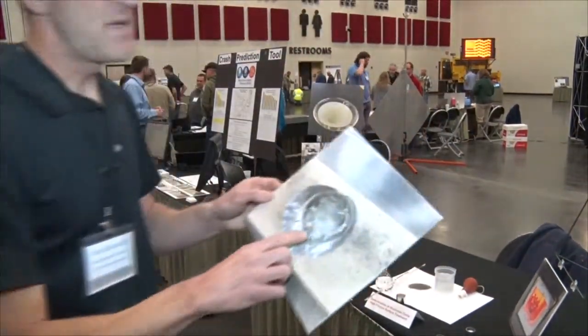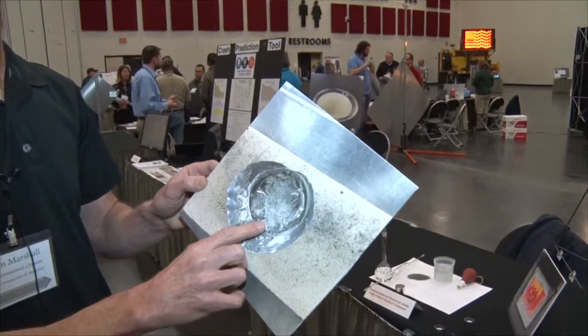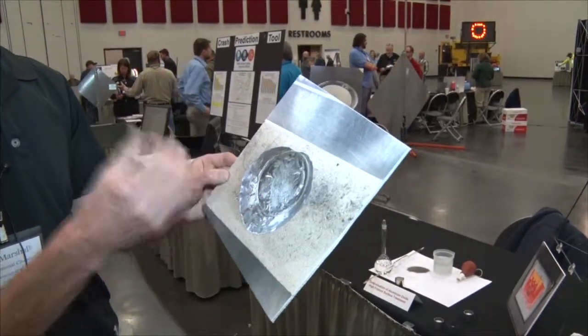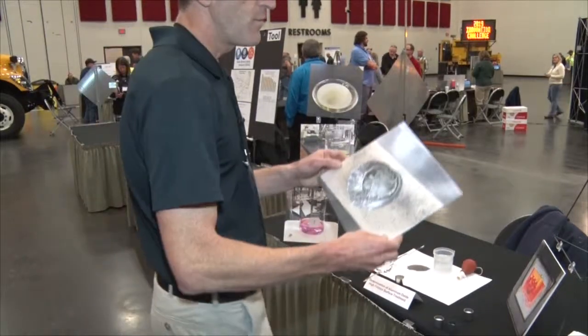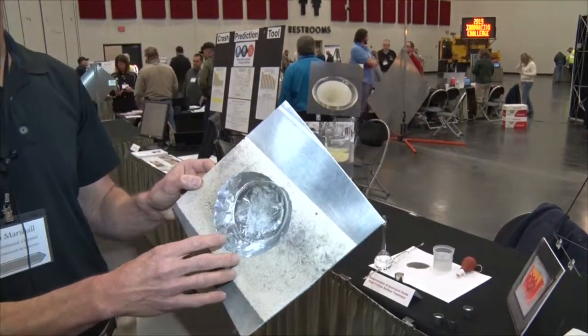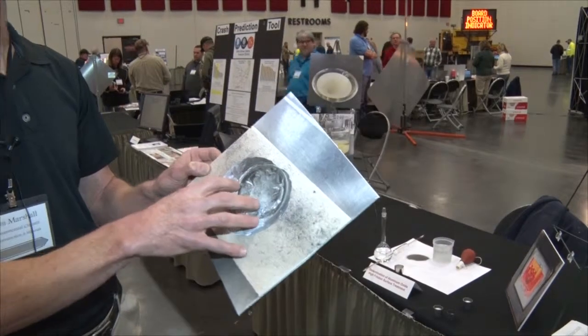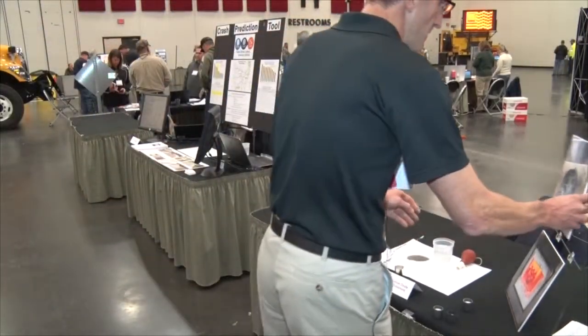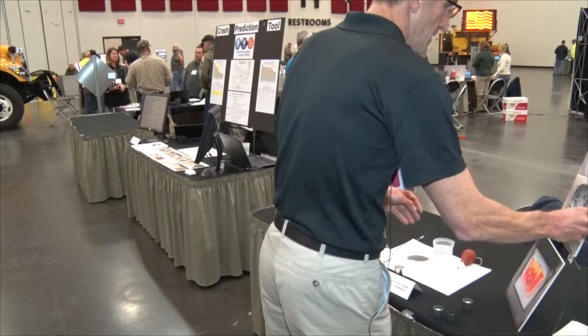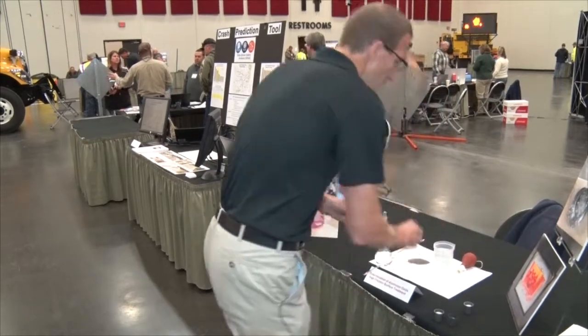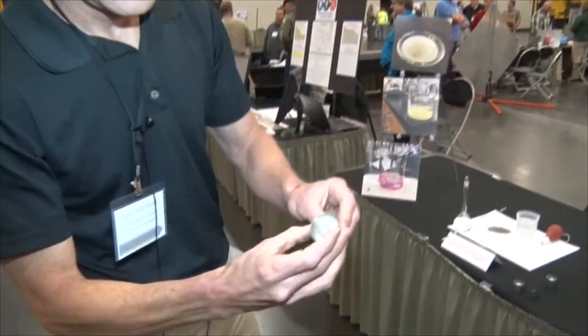From there, it becomes an oxide, essentially. The hydroxide burns off, it becomes an oxide. So what we have here is a combination of aluminum, iron, silica, phosphorus, and titanium. And this is what it looks like after.